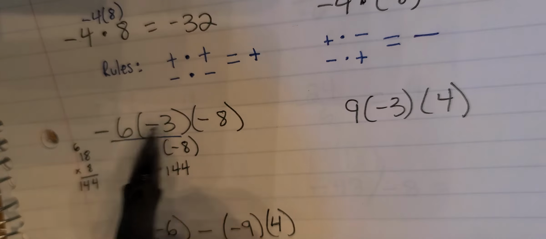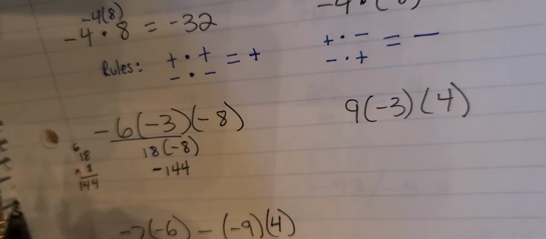You notice how 6 times 3, that's a fact, we don't have to worry about it. But I probably could have done that in my head. I could have done 20 times 8 is 160, and then 2 times 8 is 16. 160 minus 16 would be 144. I could have done it that way, but I wanted to be sure that I was precise in my answer.